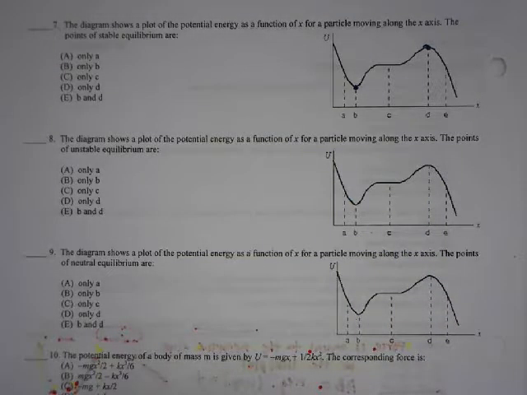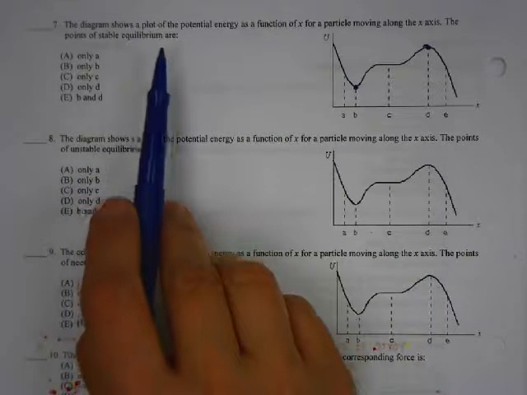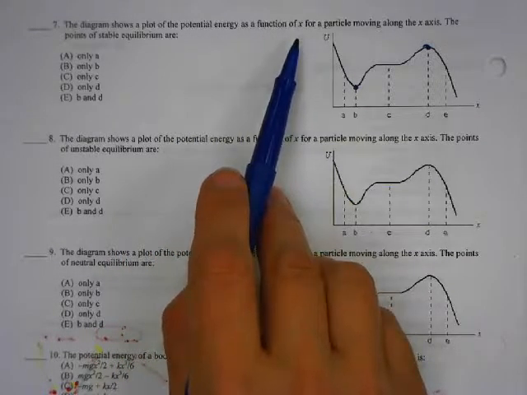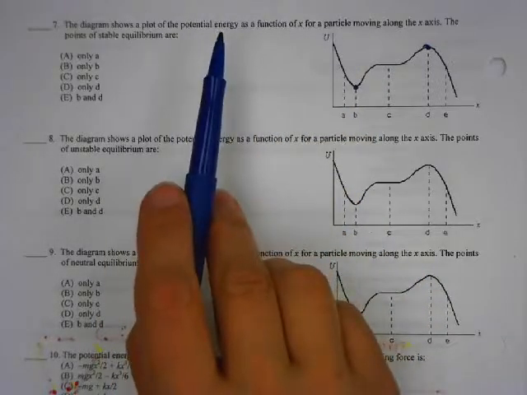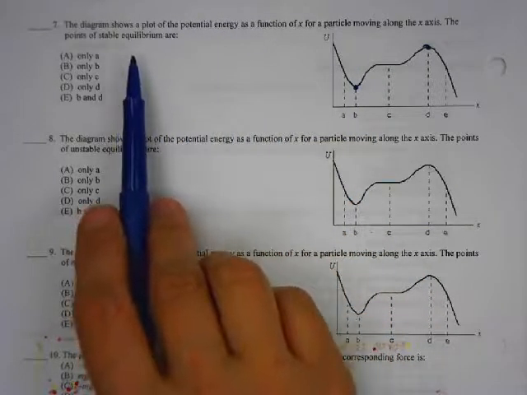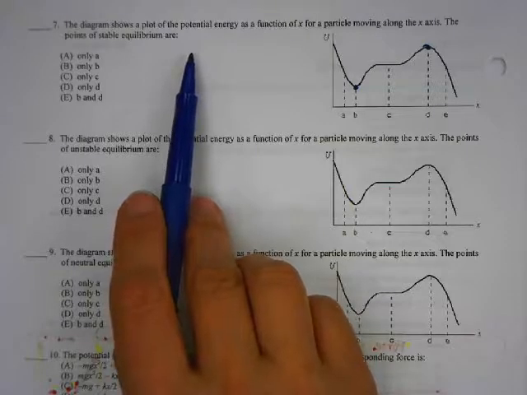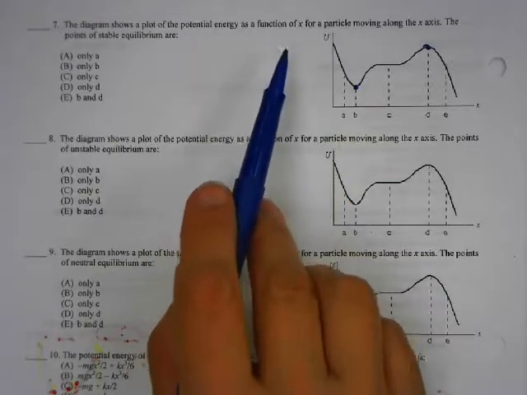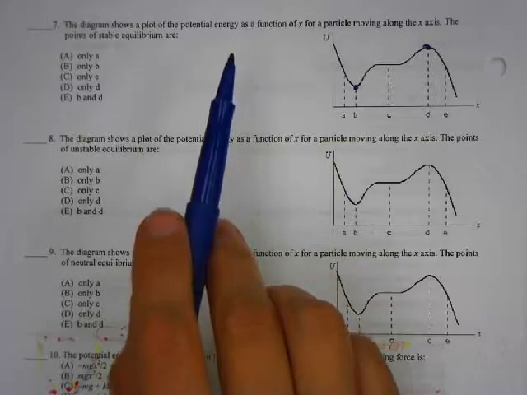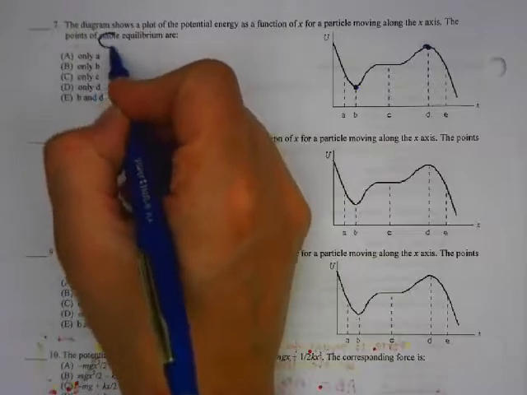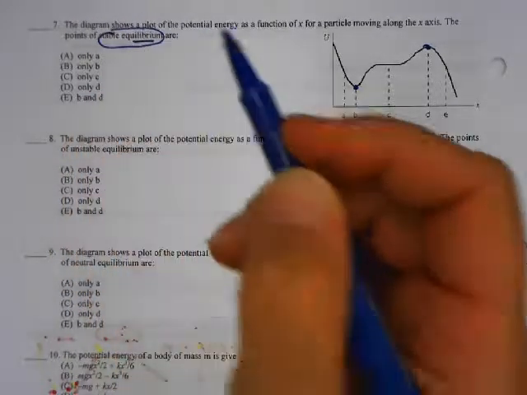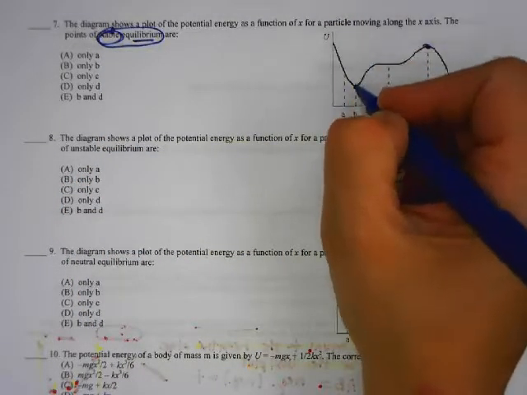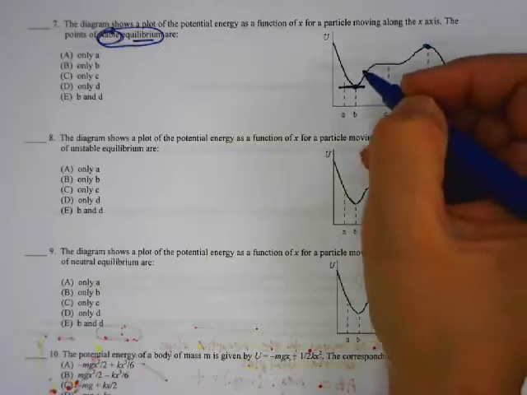Okay? So for number 7, it says the diagram shows a plot of the potential energy as a function of x for a particle moving along the x-axis. The points of stable equilibrium are, so when the force is 0, so stable equilibrium points are at the minimum. So that's for stable. So equilibrium is when the force is 0, but this says stable equilibrium. So stable equilibrium is the minimum, so that's going to be right there. So that's answer B.